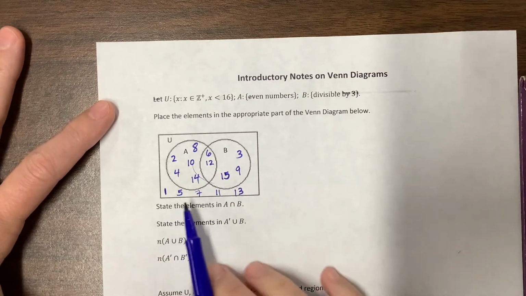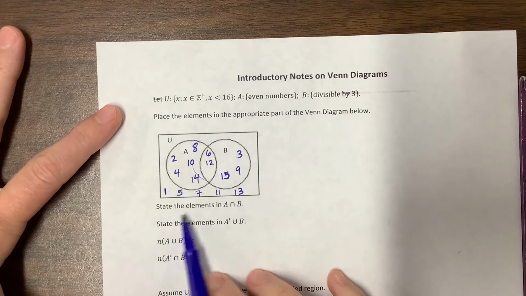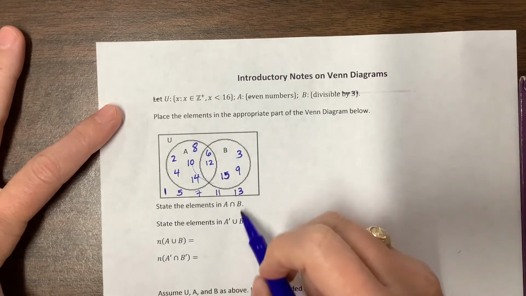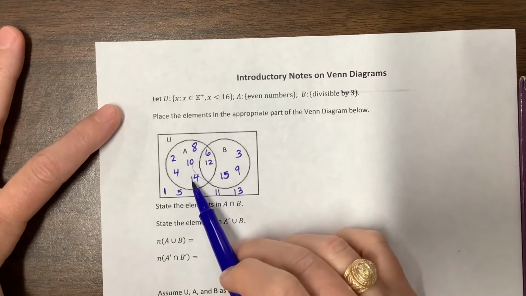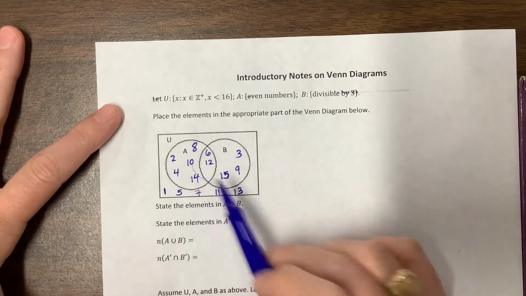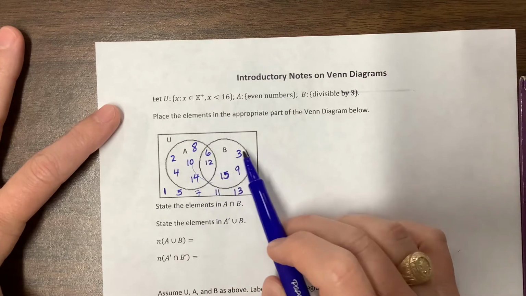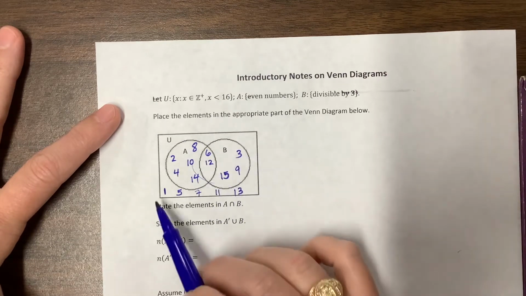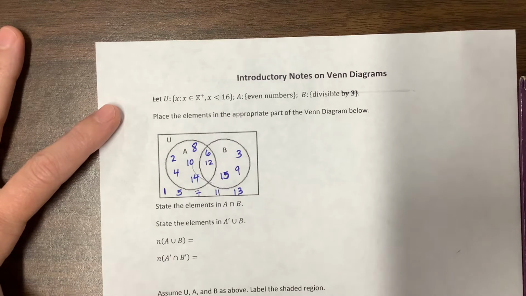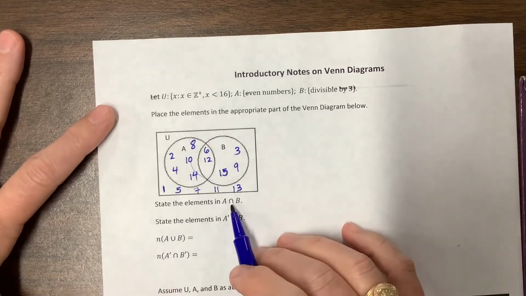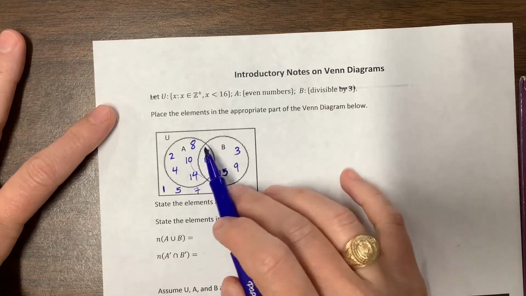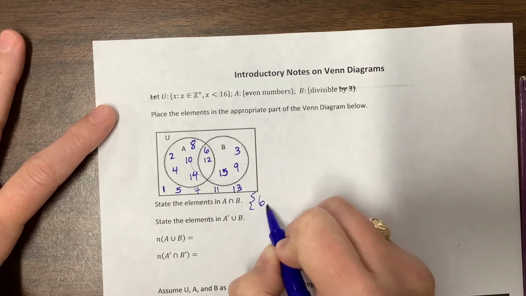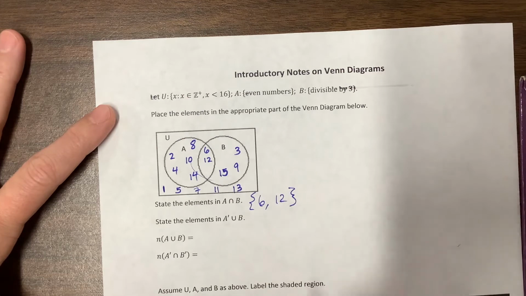So now what we've got, they say state the elements in this. I've got 1, 2, 3, 4, 5 elements that are just in A but nothing else. And I have 2 elements here and 1, 2, 3 elements that are just in B. 1, 2, 3, 4, 5. Okay, so state the elements that are in the intersection. So we want to know, where does A intersect with B? Well, that's the set that contains the elements 6 and 12.